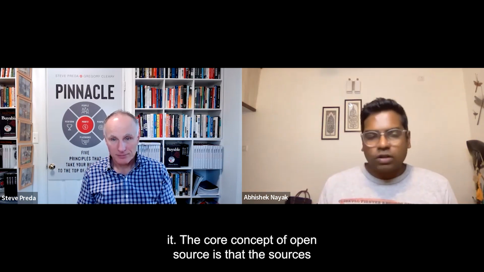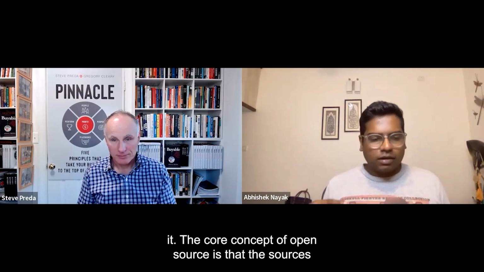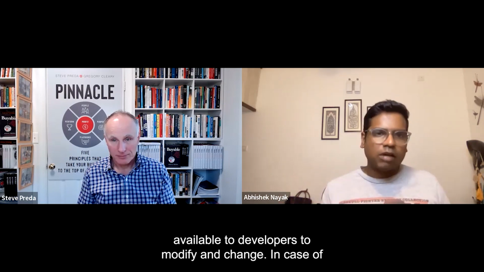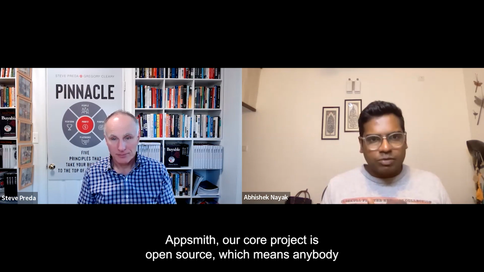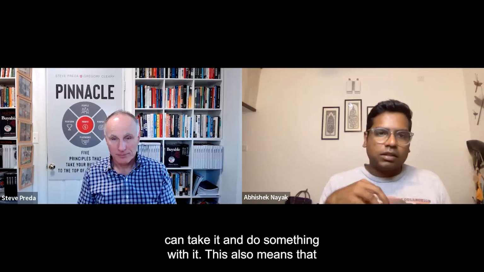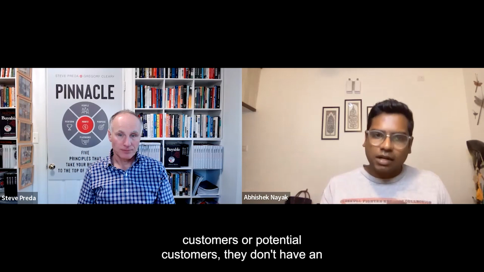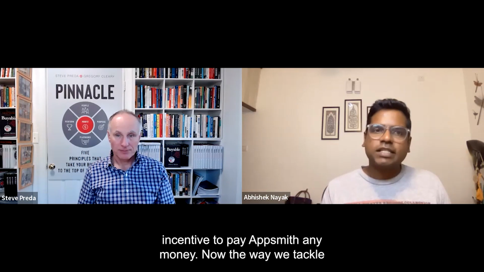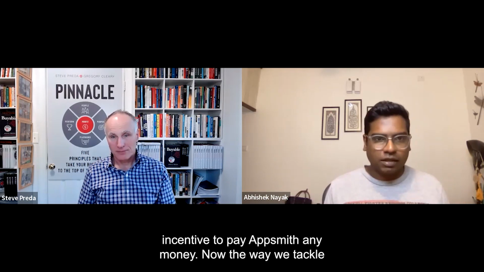So the core concept of open source is that the source is available to developers to modify and change. And so in case of Appsmith, our core project is open source, which means anybody can take it and do something with it. This also means that customers or potential customers, they don't have an incentive to pay Appsmith any money.